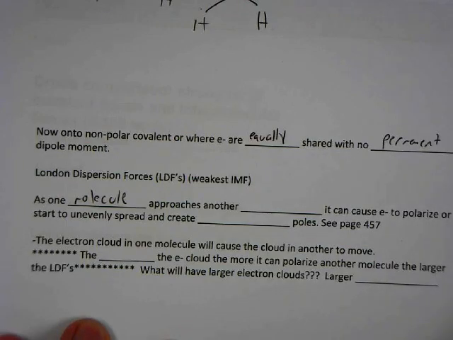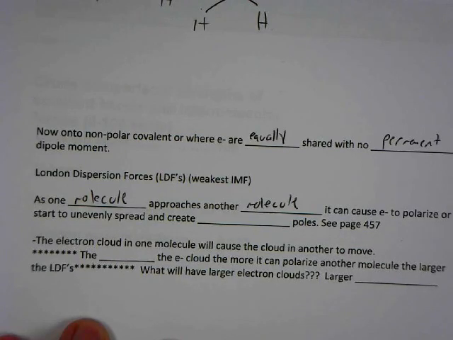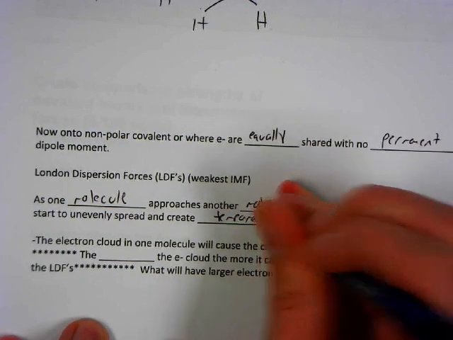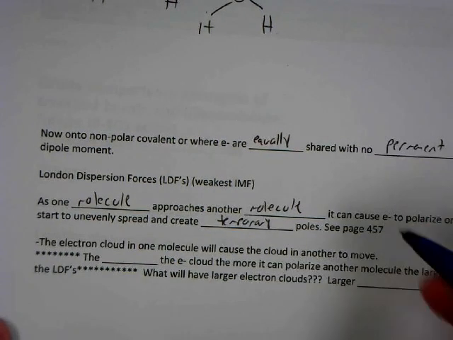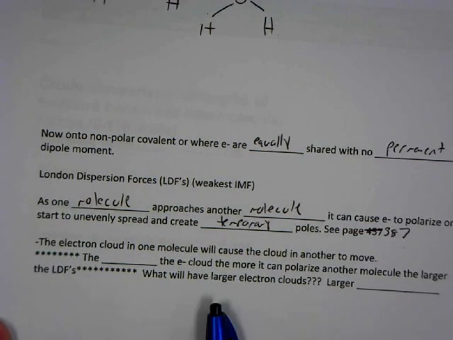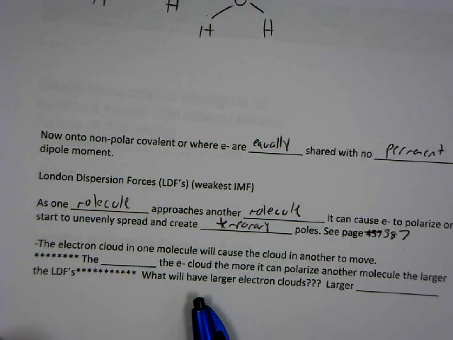So once again, as one nonpolar molecule approaches another nonpolar molecule, the same idea happens. It can cause the electrons to polarize, or start to unevenly spread and create temporary holes. So flip it over, I forgot to change the page on this one, to the new book. Page 387 shows this. On 387, you can see you've got two nonpolar molecules. You see those electron clouds, atom A, atom B? And as they get closer to each other, well, you start to pull the positive side of one towards the negative side of the other.